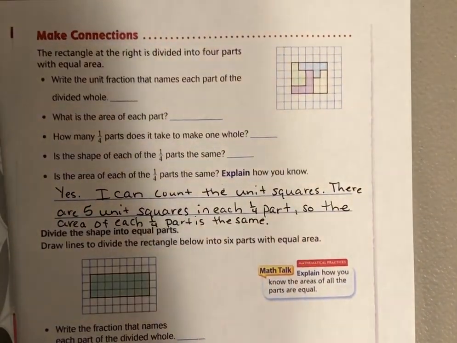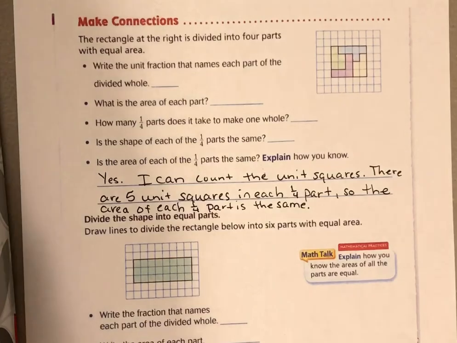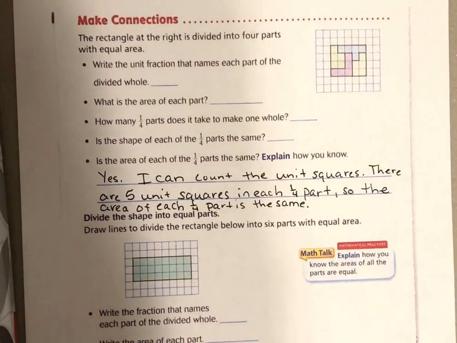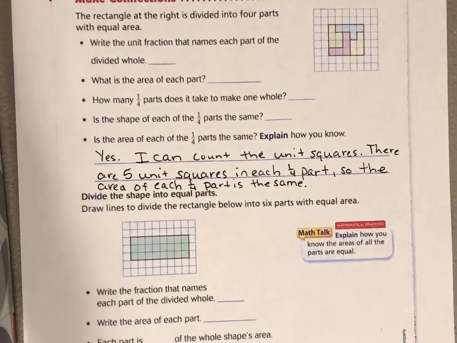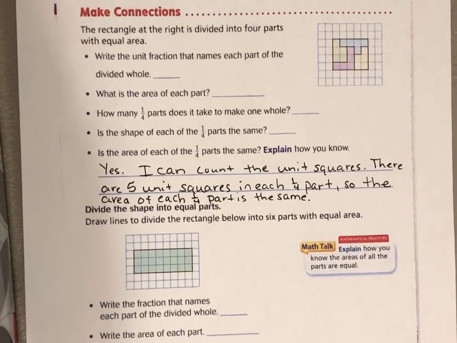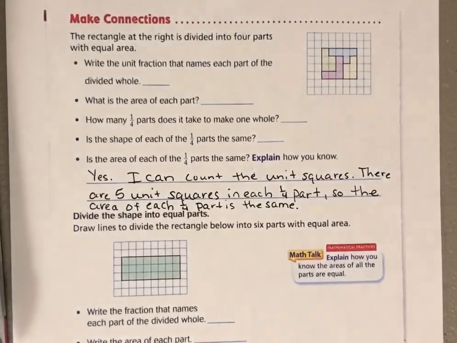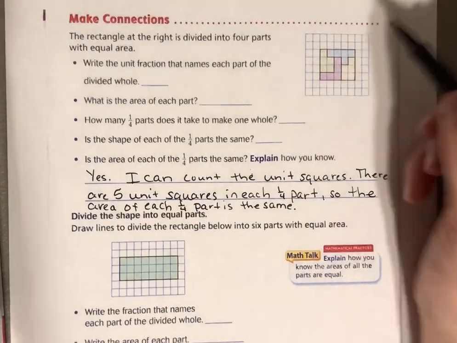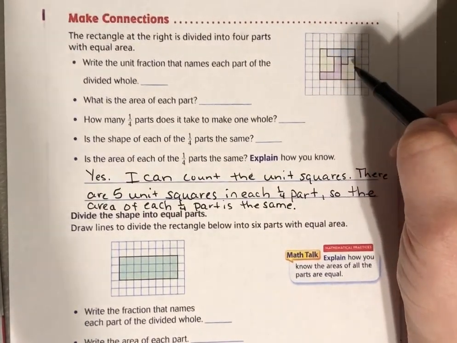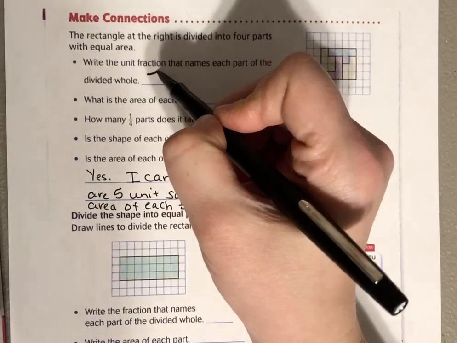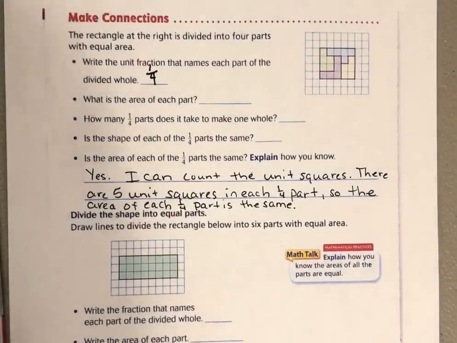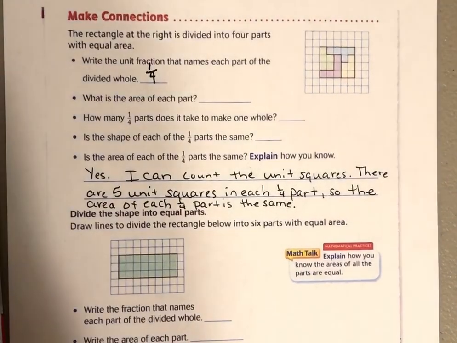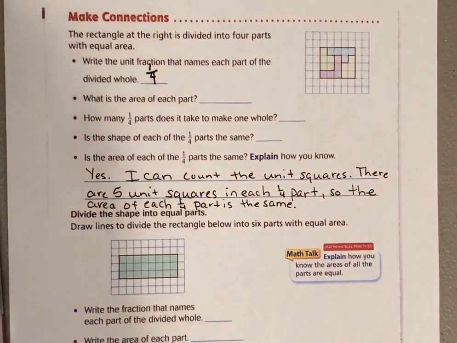The rectangle at the right is divided into 4 parts with equal area. Write the unit fraction that names each part of the divided whole. There are 1, 2, 3, 4 pieces, and each part would be 1 piece, so it would be 1/4. What is the area of each part?